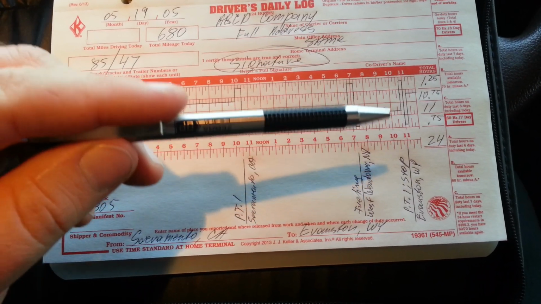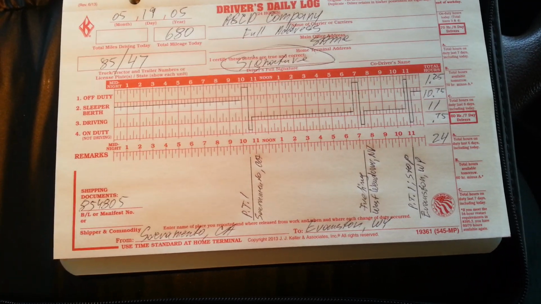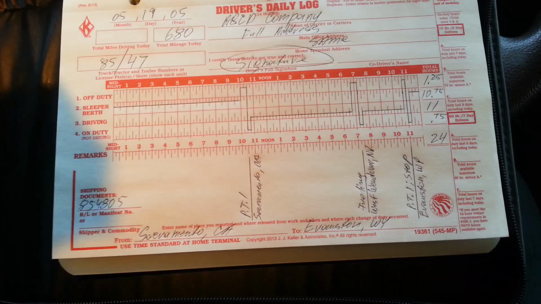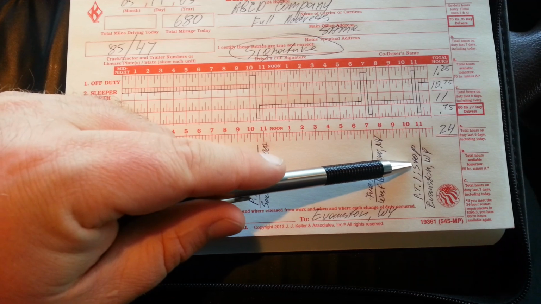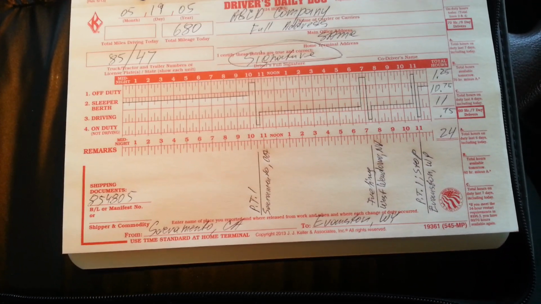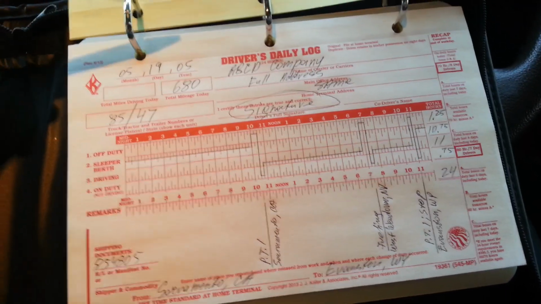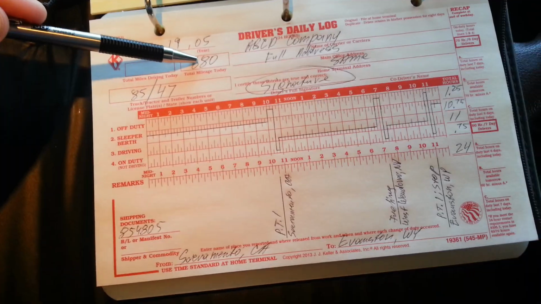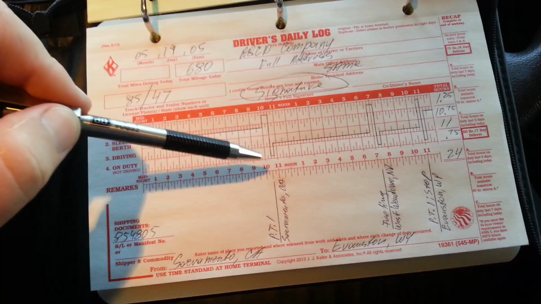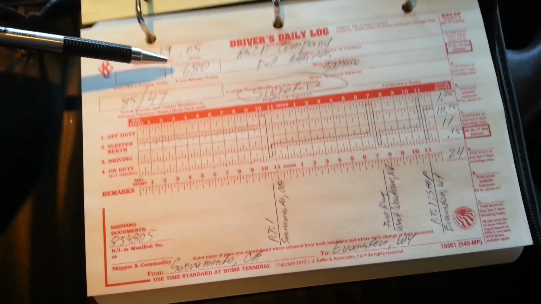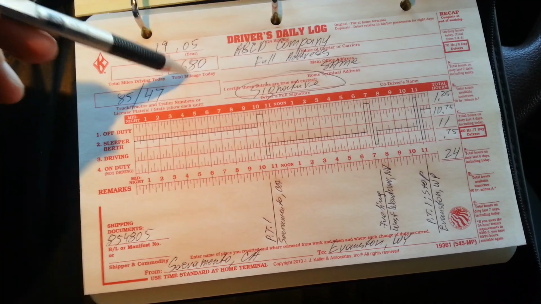Same thing with Utah. Pretty much 50% of Utah, if you're driving on I-80, has an 80-mile-an-hour speed limit. And same thing in Wyoming, which has 75 and 80-mile-an-hour speed limits. So guys, that's why I can actually do 680 miles a day. But if you're driving 11 hours in California, there is no way you can do 680 miles. You need to be very careful with the miles.